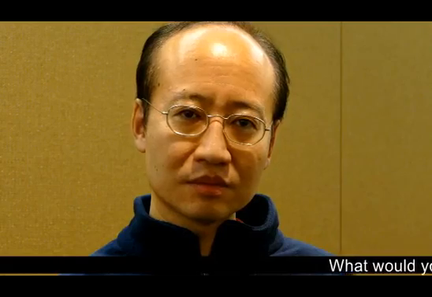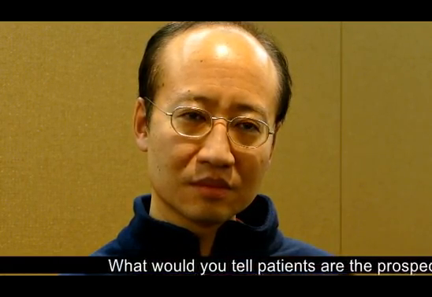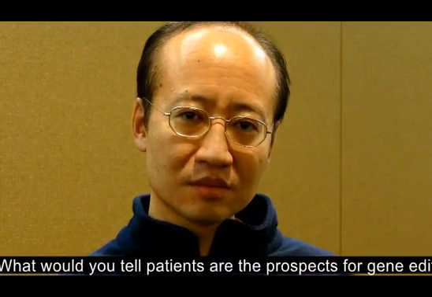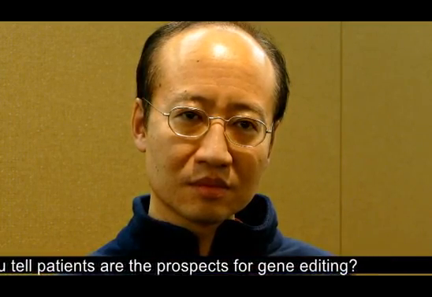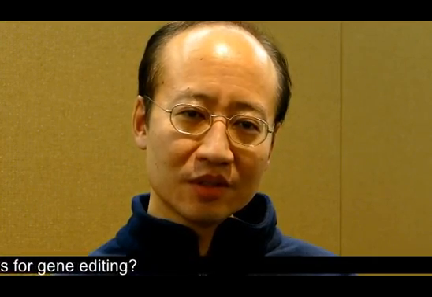So finally, if you were to advise patients, lay people, what the horizon is, what the prospects are, and the positioning for gene editing in terms of their diseases. There are previously unapproachable genetic disorders. For example, CEP290 is too big to fit in a conventional delivery system.